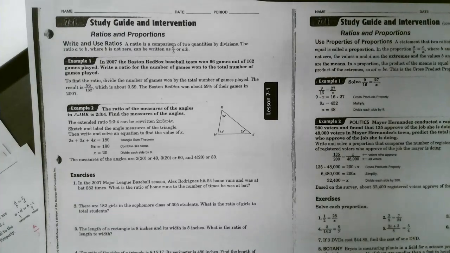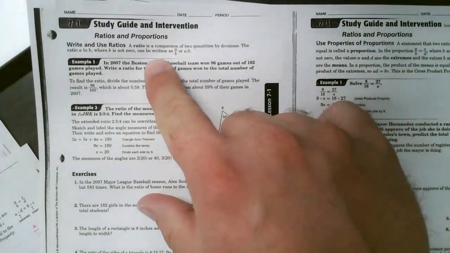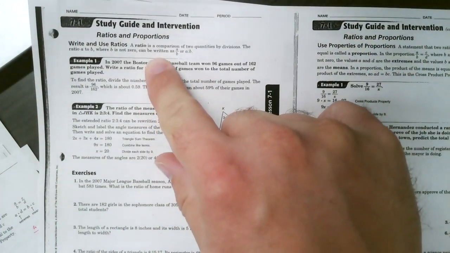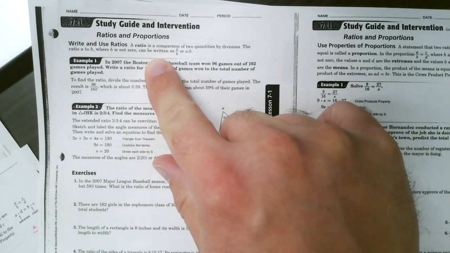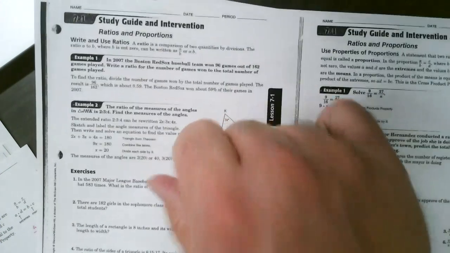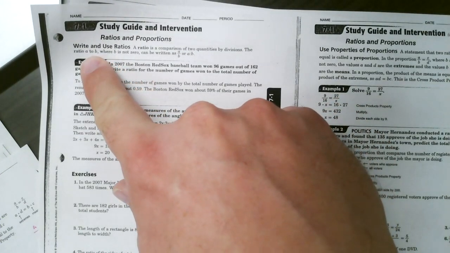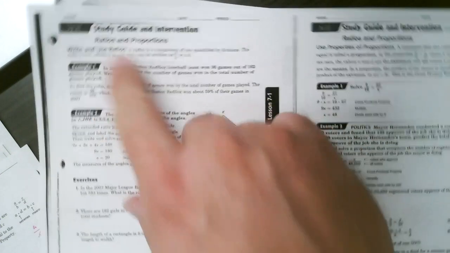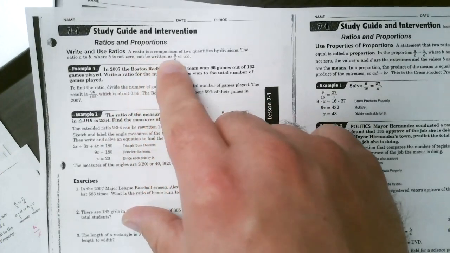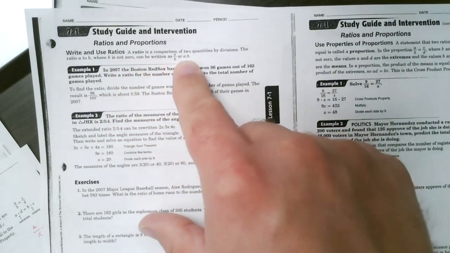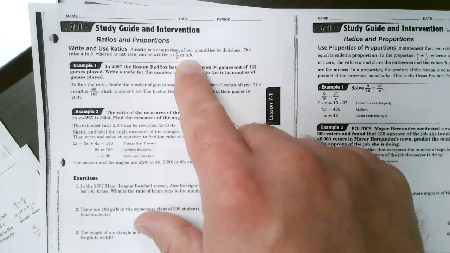All right. So a ratio, and the definition is up here. A ratio is a comparison of two quantities by division. Now you can do it a couple different ways. You can write it in words. So if A and B represented numbers, we can say A to B. You could say as a fraction, A over B, or using a colon, A:B.